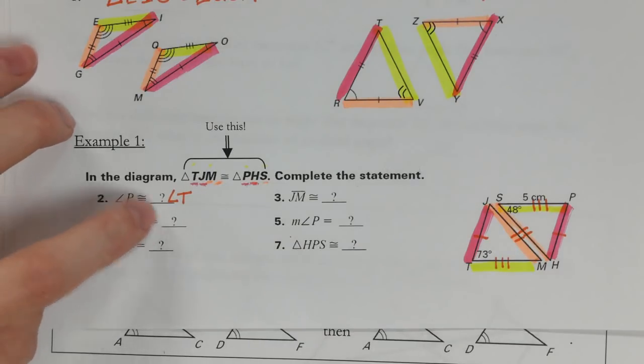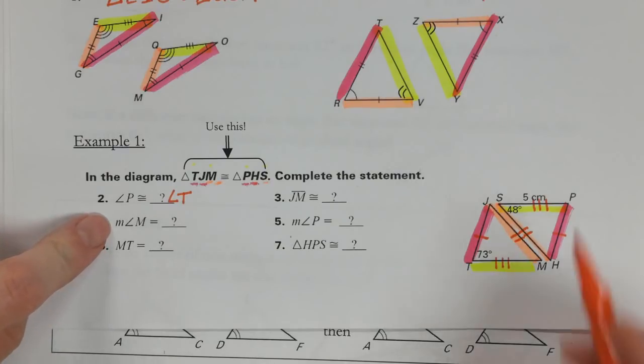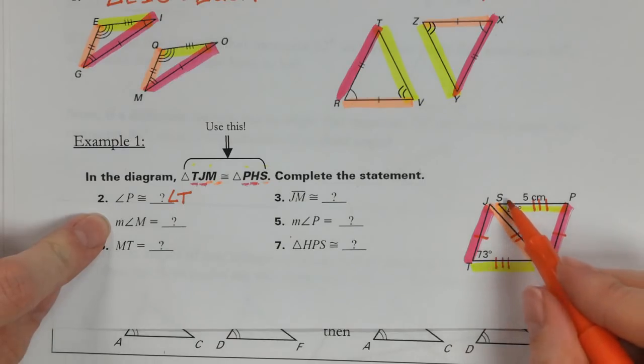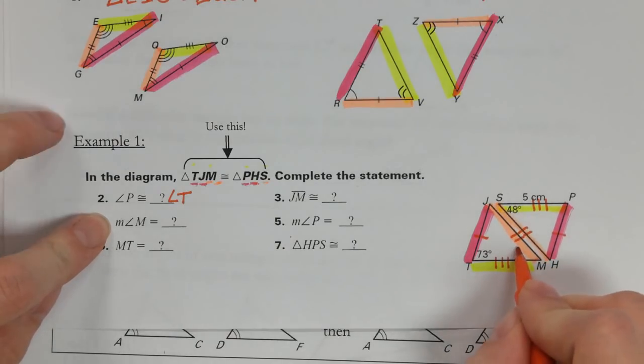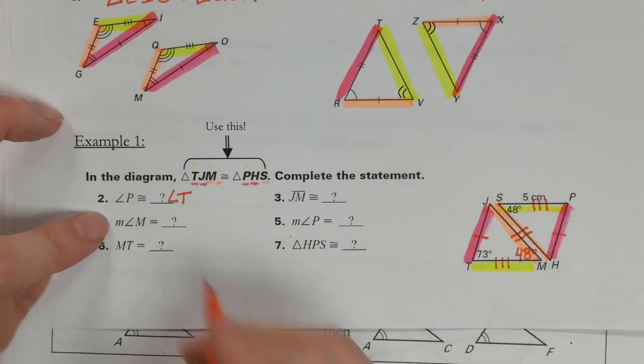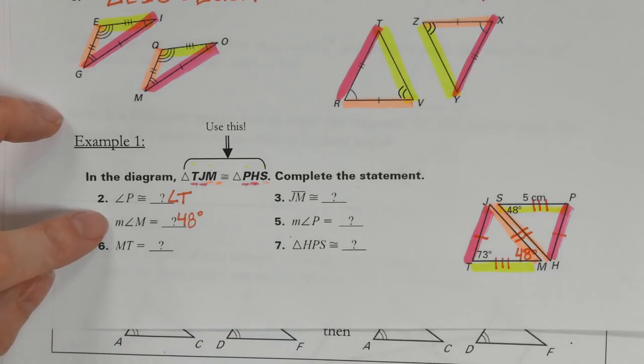Measure of angle M. So this time it wants me to put a number because it says measure of, right? So angle M is right here. What I know from the colors is that it corresponds with angle S, which is 48. And if they're congruent, that means the same size. So angle M also has to be 48 degrees.